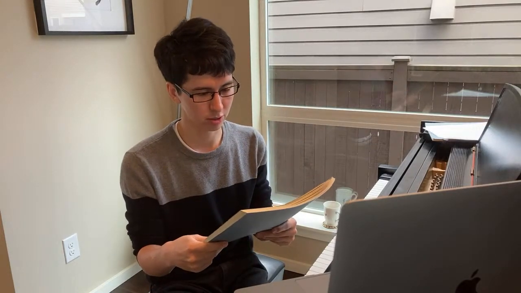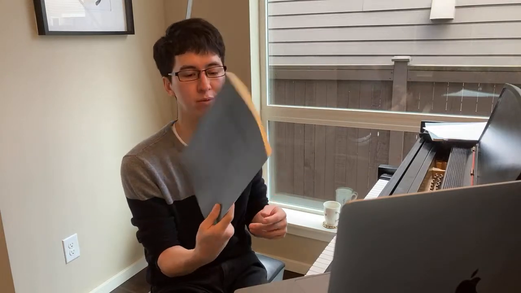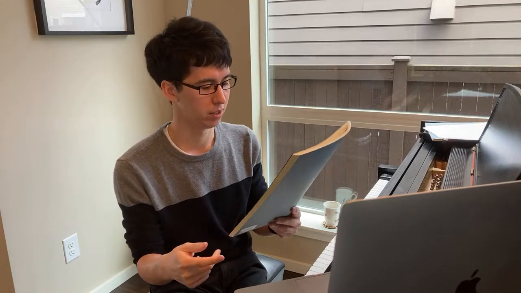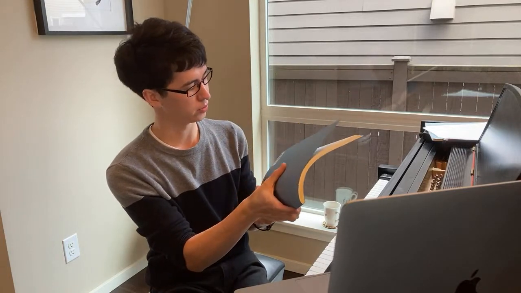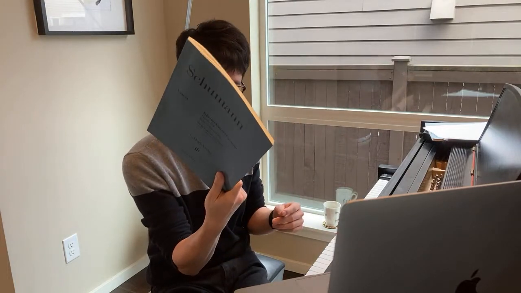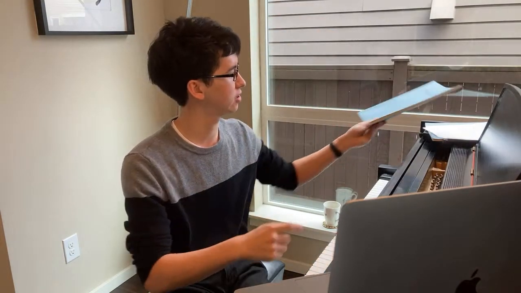I think Miss Pyun started me on getting these versions whenever possible, or at least I started when I was studying with her. They're expensive though. This Schumann Concerto is like $38.95 plus tax and shipping. They're not cheap.